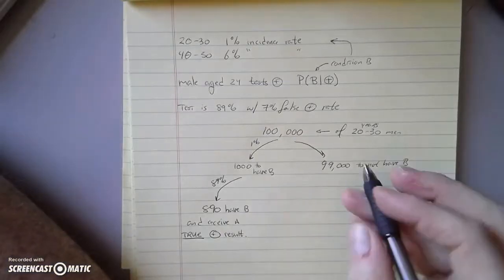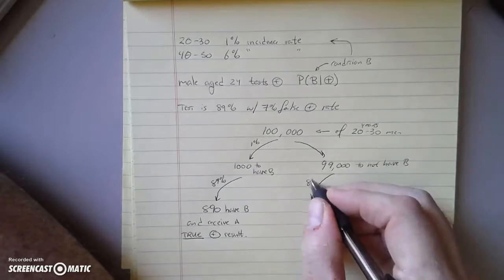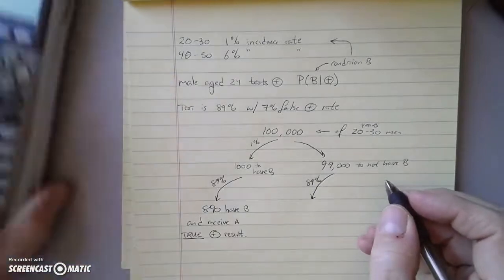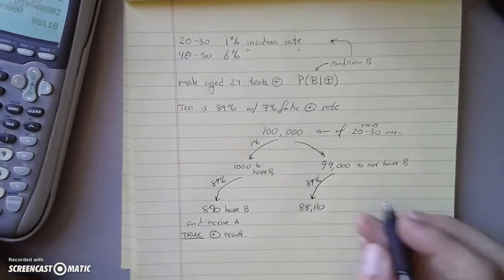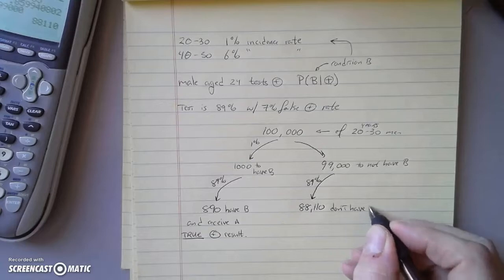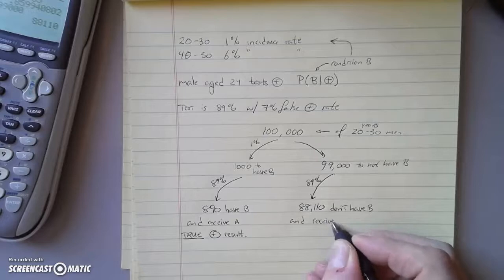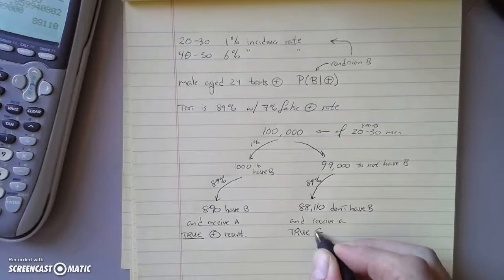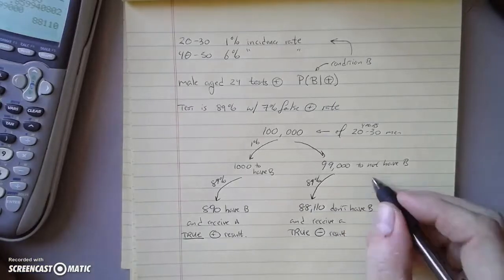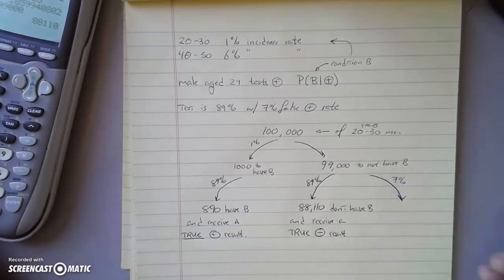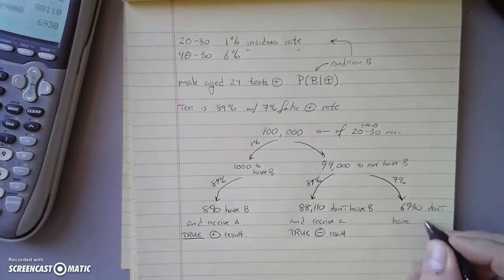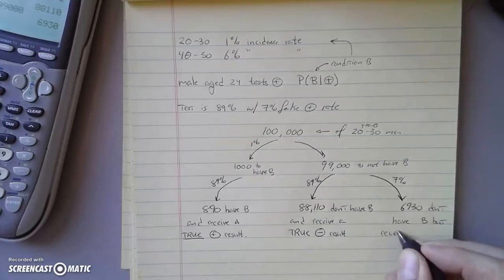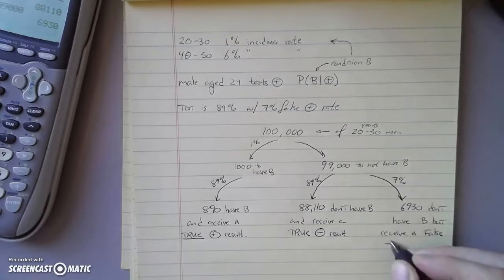Let's not worry about this stuff. Over here, out of the 99,000 who don't have it, 89% of them have a correct diagnosis. So what's 89% times the 99,000? Well, it's 88,110 don't have B and receive a true negative result. Right? And then over here, there is a 7% false positive rate. So 7% of those 99,000 is 6,930. Don't have B, but receive a false positive.